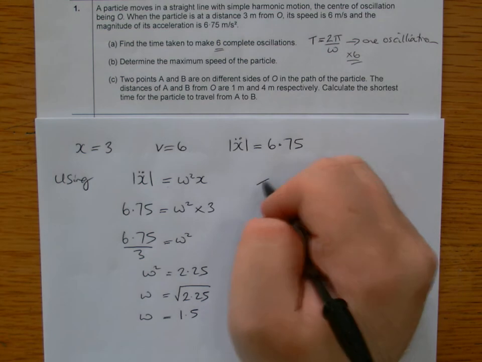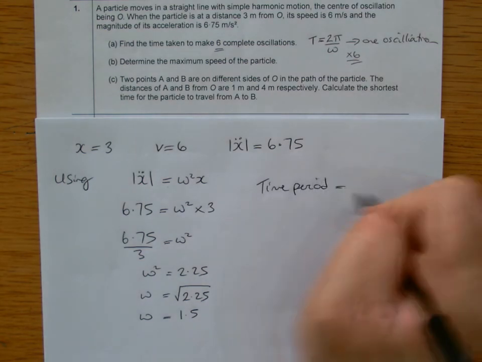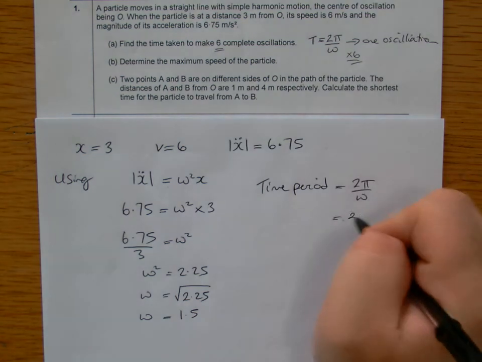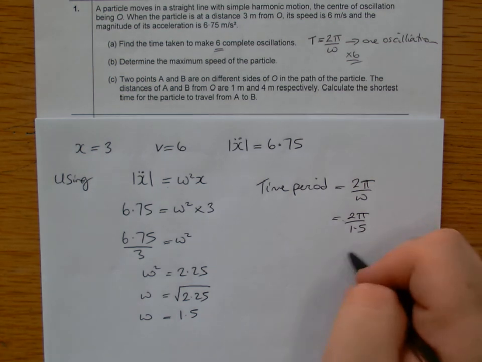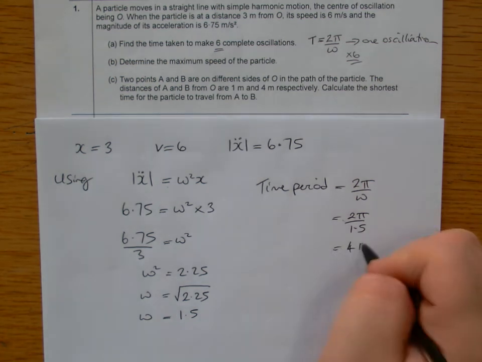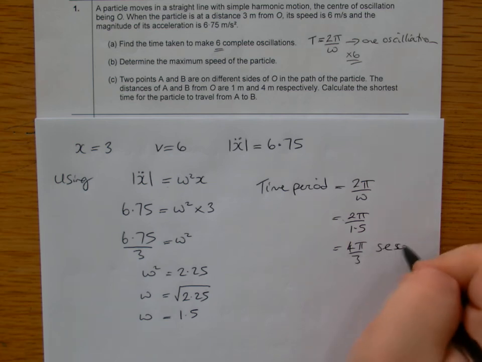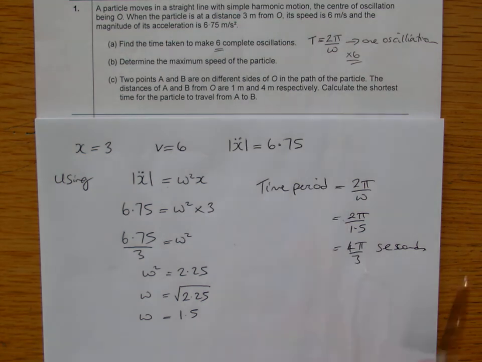So then we can say the time period is equal to 2 pi over omega. That'll be 2 pi divided by 1.5, and if you simplify that, it comes out to be 4 thirds pi seconds. Okay, so that's one oscillation. Of course, we want 6 oscillations, don't we?